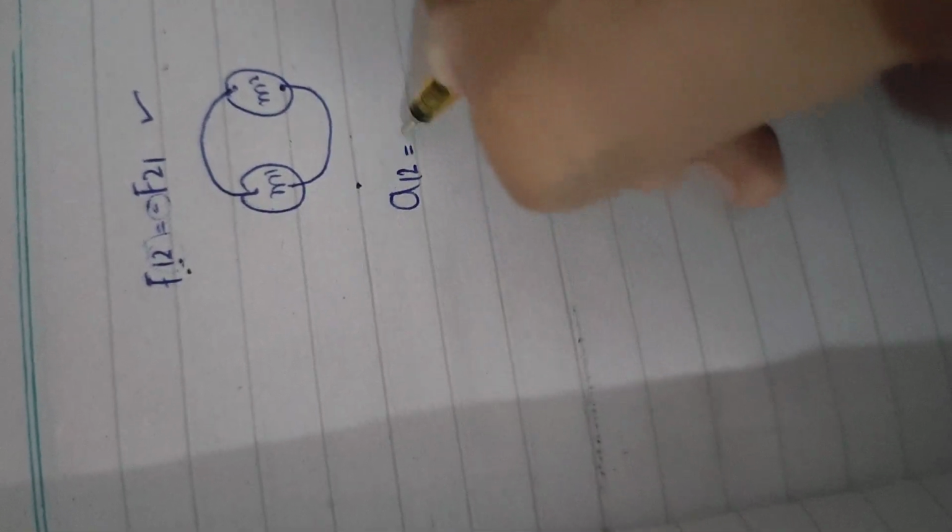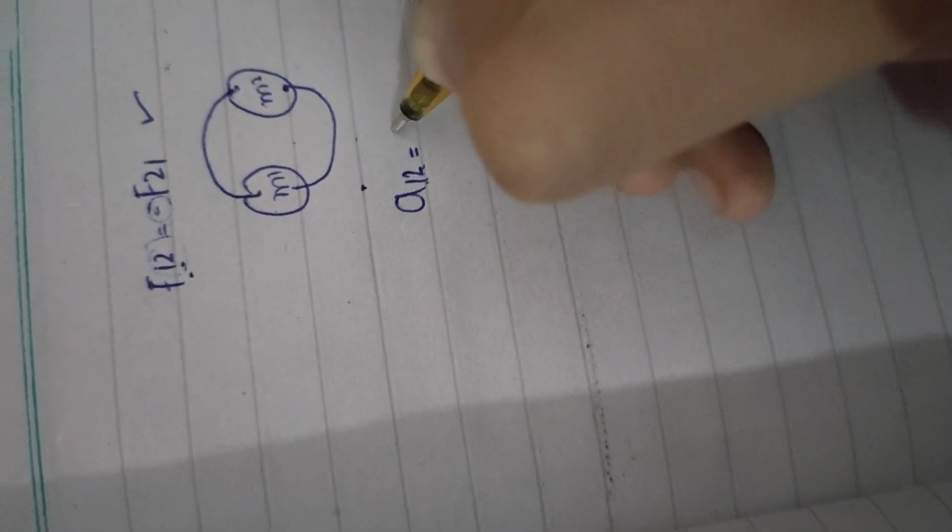But can we say acceleration a12 equals minus a21, is this applicable? Absolutely not, because for example, if this is a body and this is a body, these both are coming towards each other by attraction.